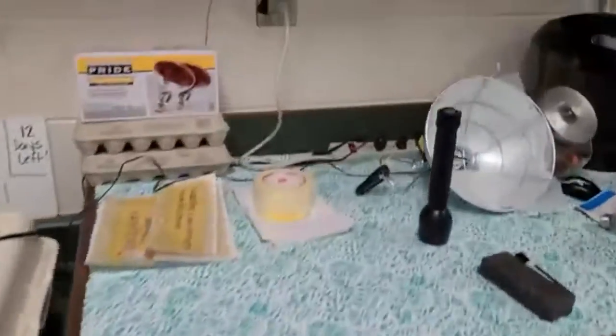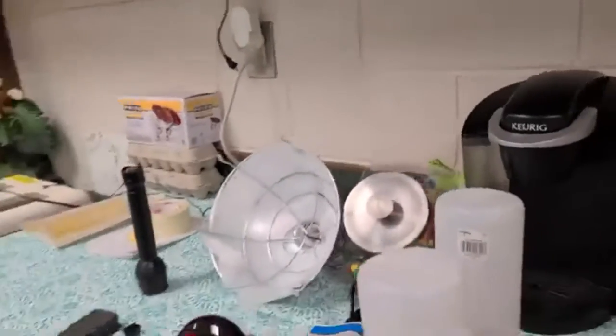Now, since today is day 9, remember how Miss White said that day 9 and day 10 are really the best days to candle? So I'm going to turn the light off and get our flashlight out. And I'm going to pick out 1 or 2 of these eggs to look at and see if we see a big difference from yesterday. Set the camera up so you guys can see very well, okay? Scoot it over a tad.